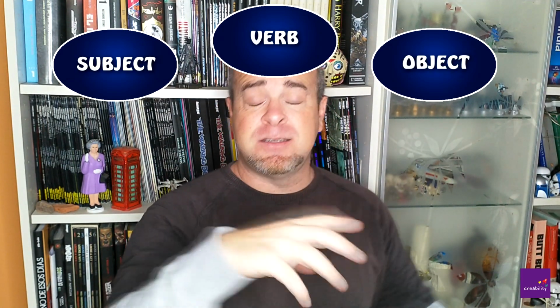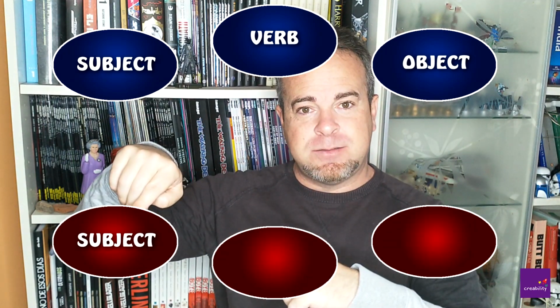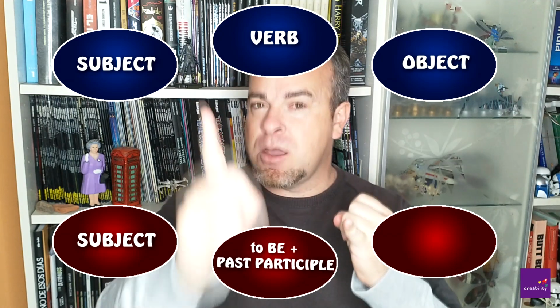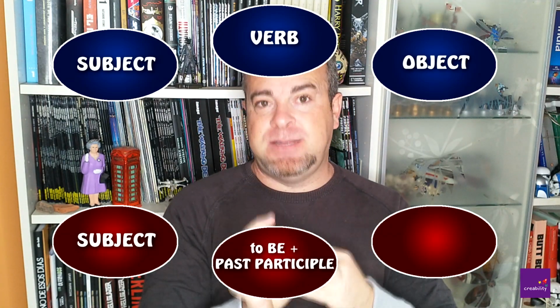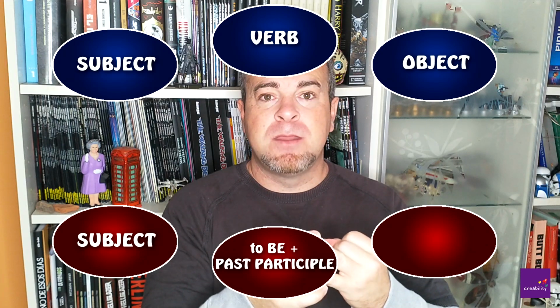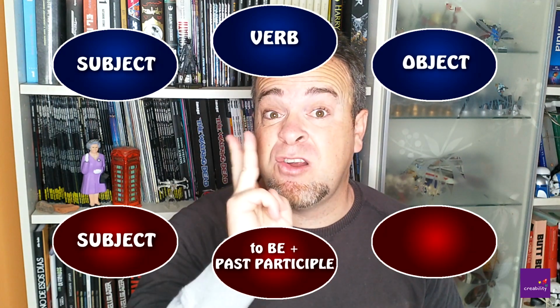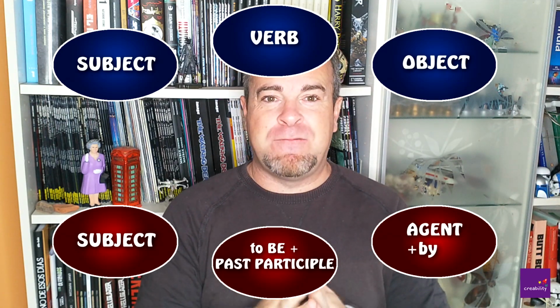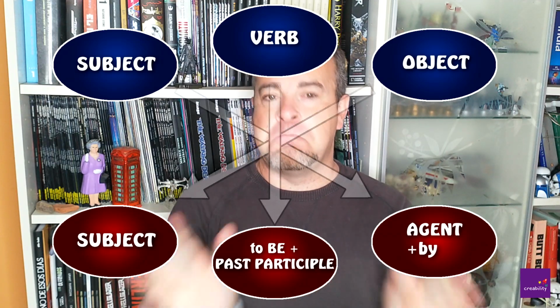For all of those grammar lovers out there, I'm going to show you what you need to remember about the passive voice. So, that would be the subject, verb, and object in the active sentence. And then in the passive sentence, we would have subject, passive verb. How do we form it? With the verb to be in the correct tense, and then the past participle of the main verb. Remember, the past participle was the third column. And then finally, you need an agent, which is normally formed with the addition of the preposition by.